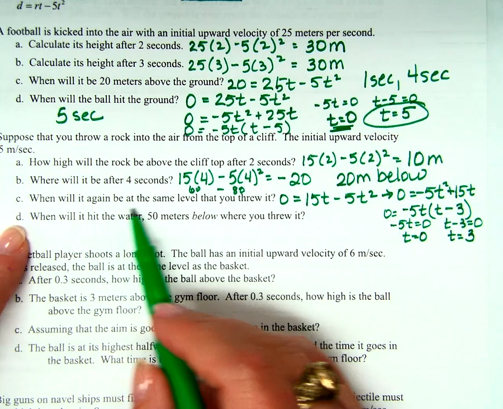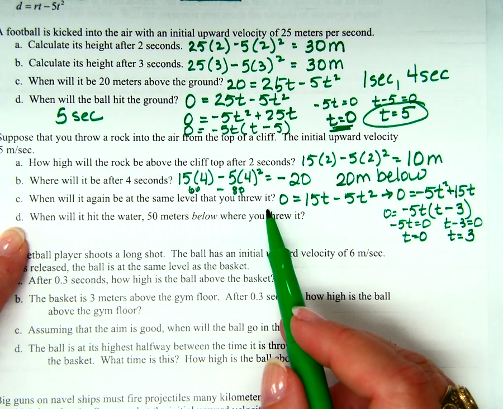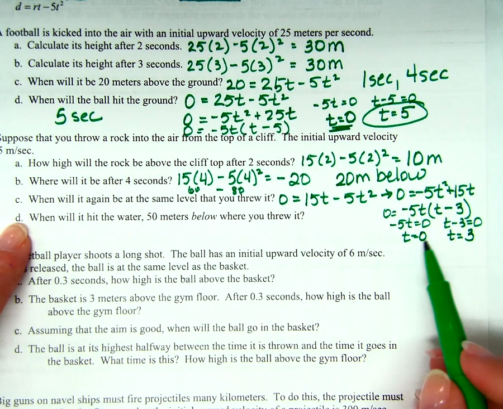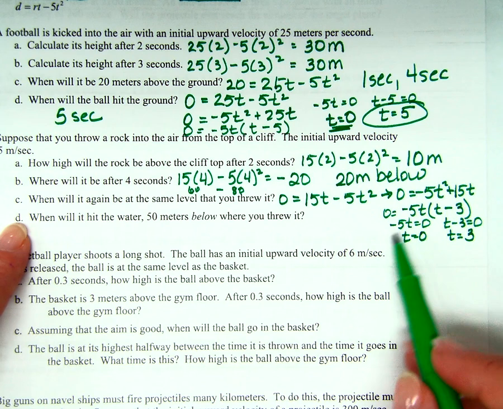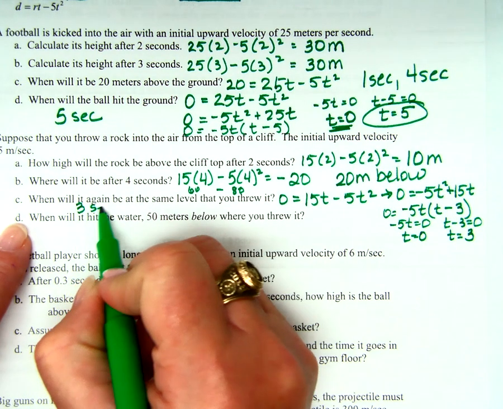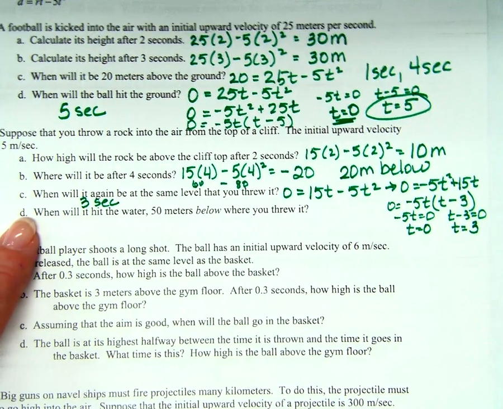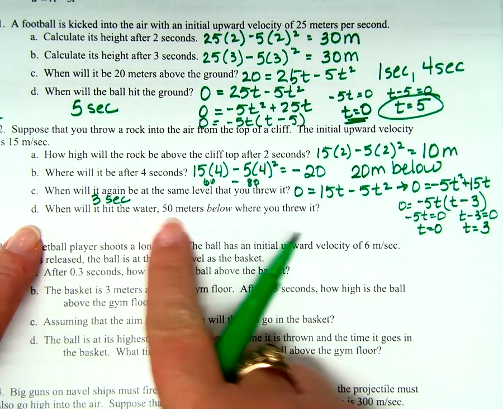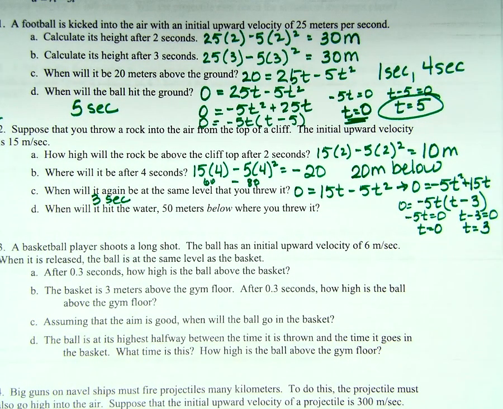When will it again be at the same level that you threw it? 3 seconds. Where does this answer come from? That's the start. Okay? 3 seconds. When will it hit the water 50 meters below where you threw it?